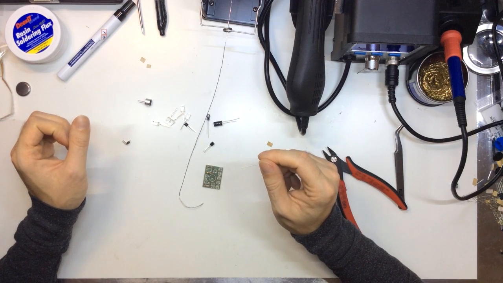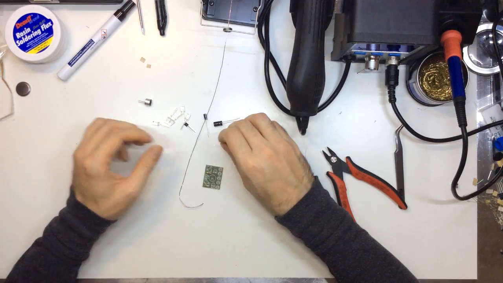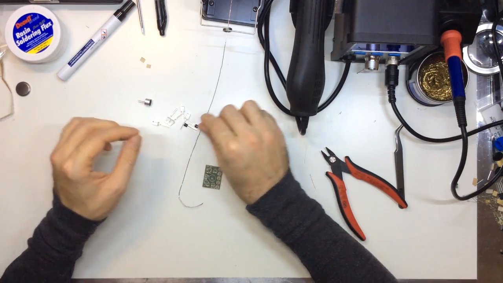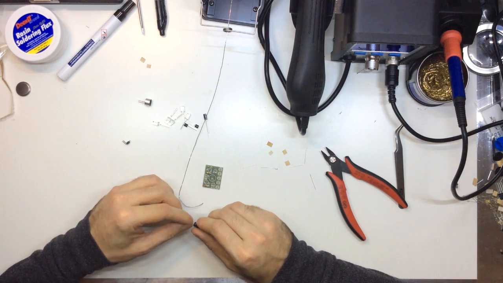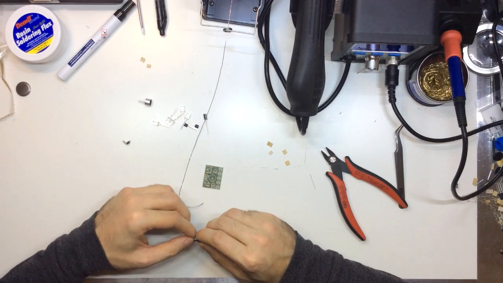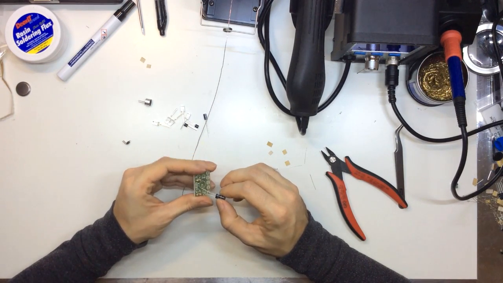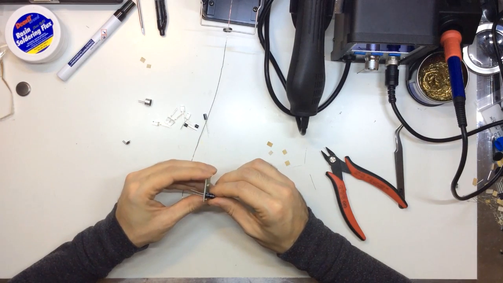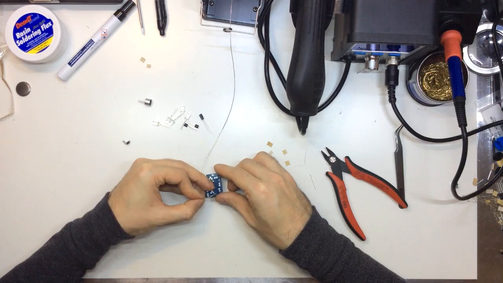Anyway, so let's see. The next component we should put on, I think we'll do the transistors towards the end. So let's do the capacitors first. We've got a 1 micro and a 47 micro capacitor. This is the 47 micro, so it's going to go over here, with the long lead, which is the positive lead, going into the part that's marked as positive.